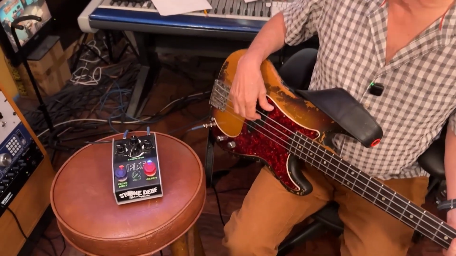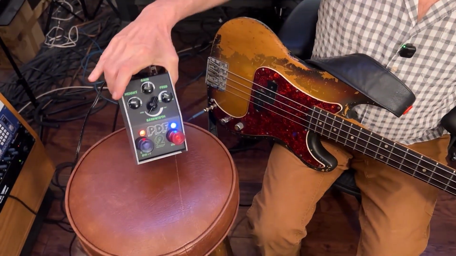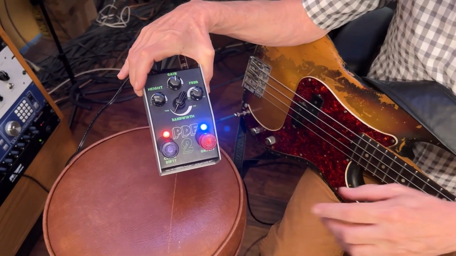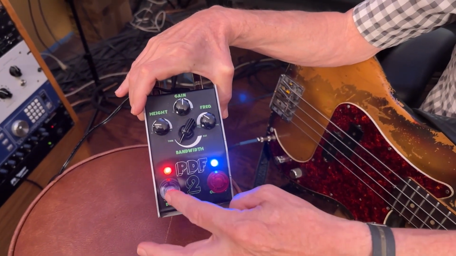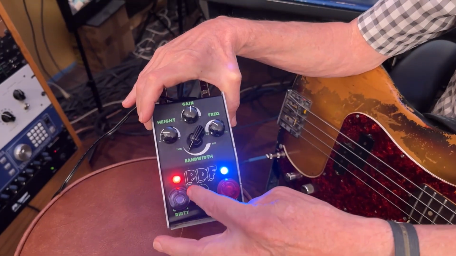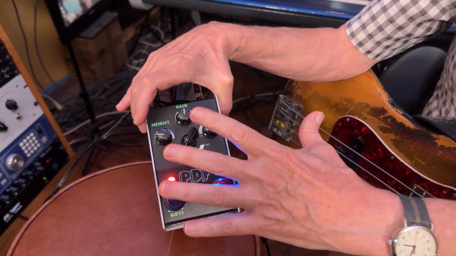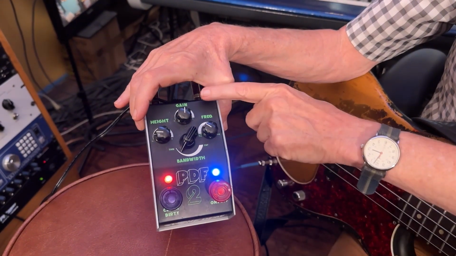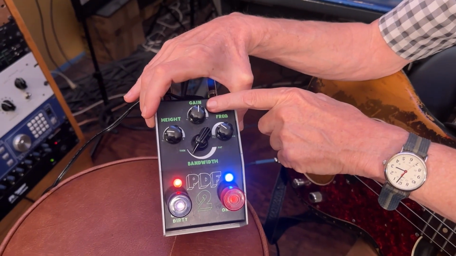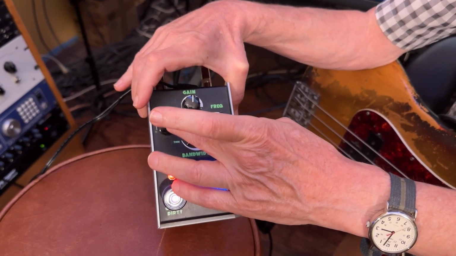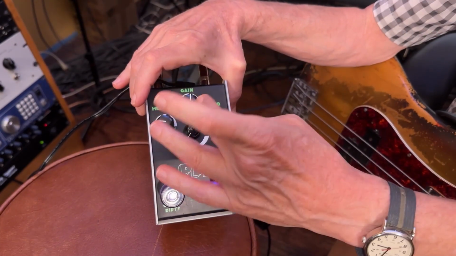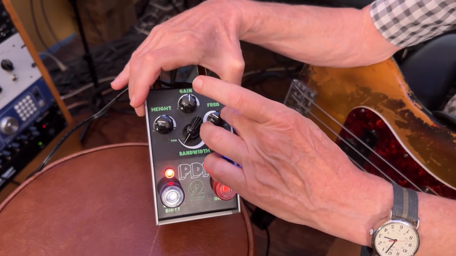So let's check out these controls. Obviously, you have a bypass for the pedal, and then you have one that kicks into the distortion circuit. Here you have gain, which is basically how much fuzz you get. Height is basically how much you are boosting or cutting the frequency that you select.